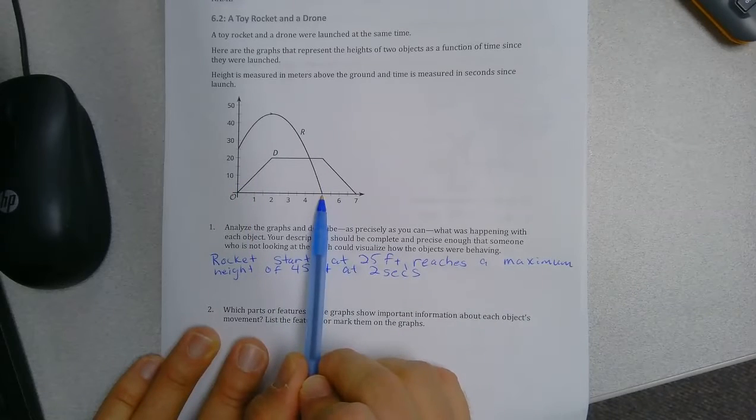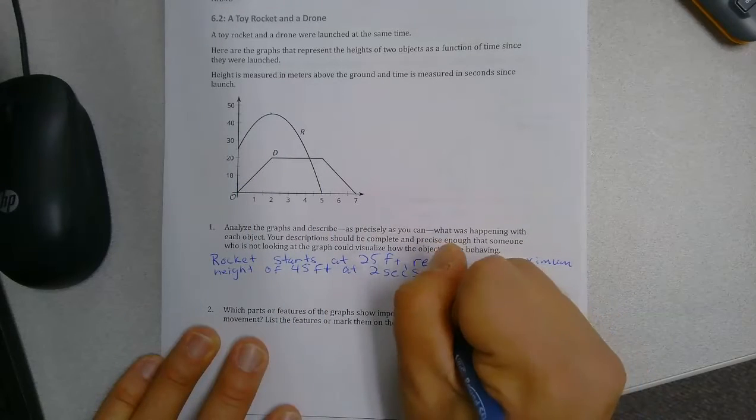Then falls to the ground after 5 seconds.